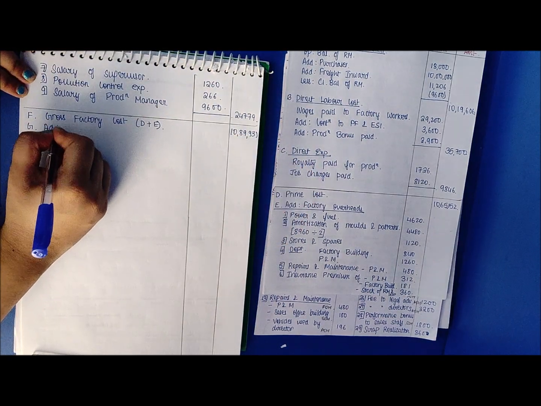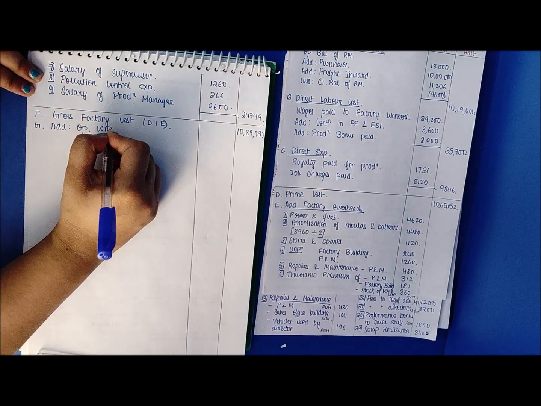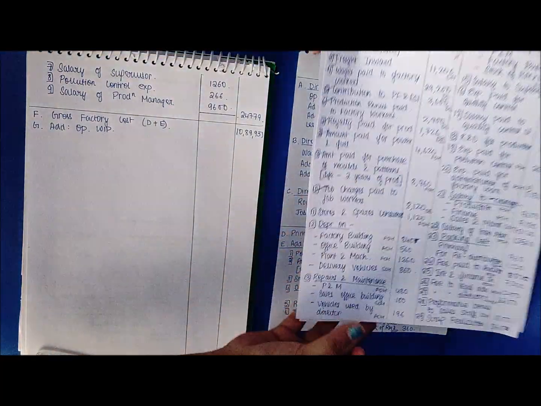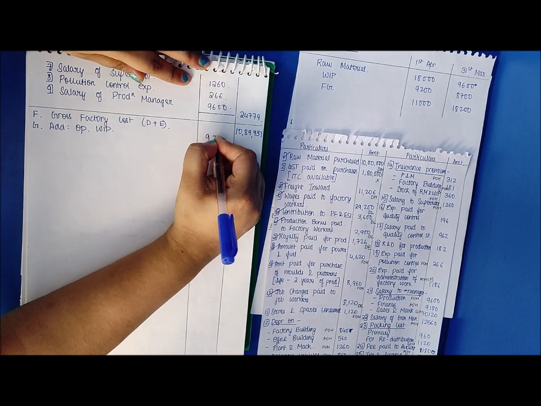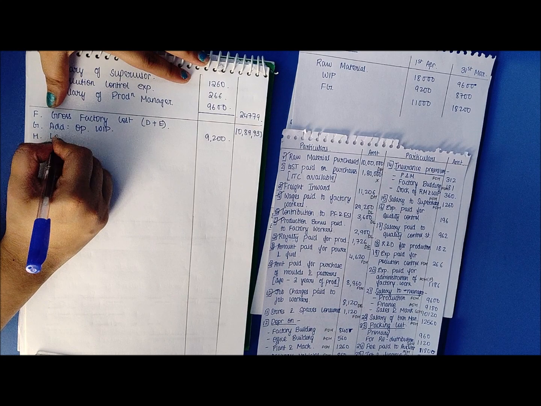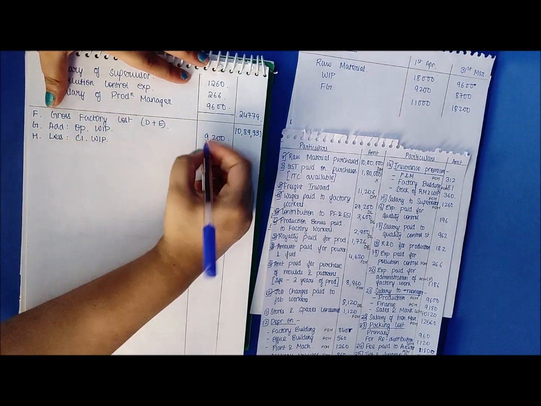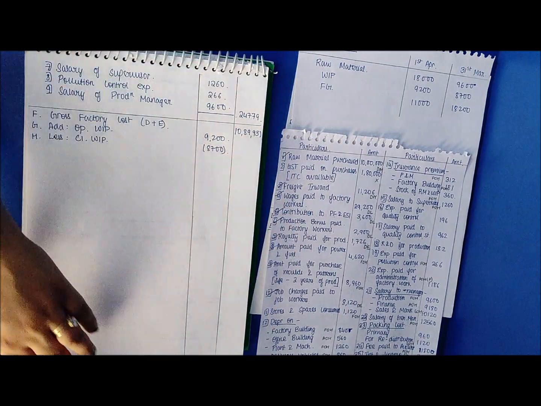Then add opening WIP. The opening value of WIP is given to us as 9,200, less closing WIP, which is given to us as 8,700.